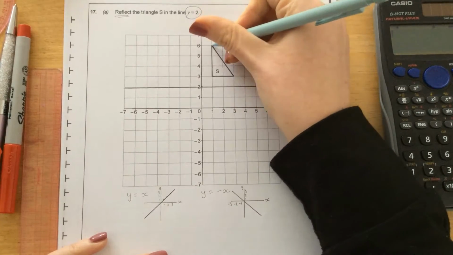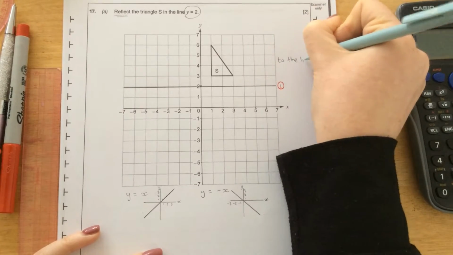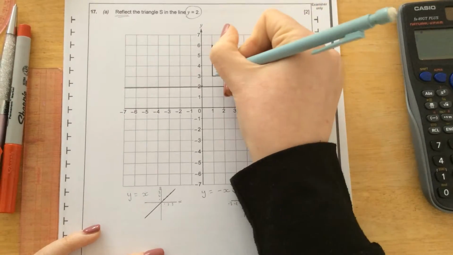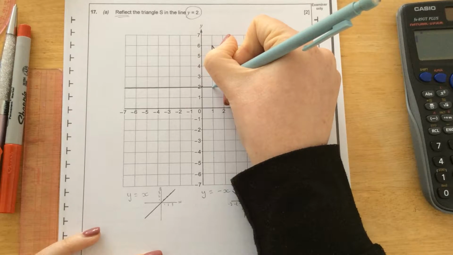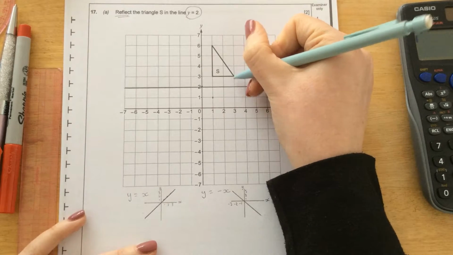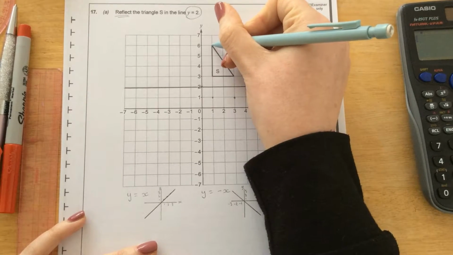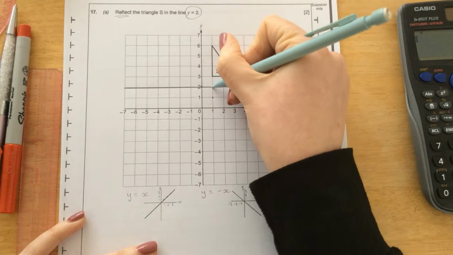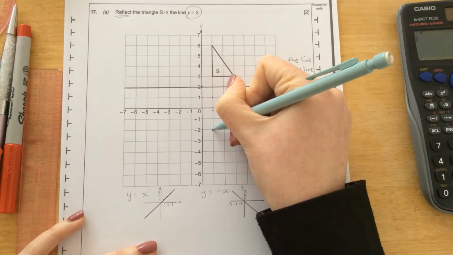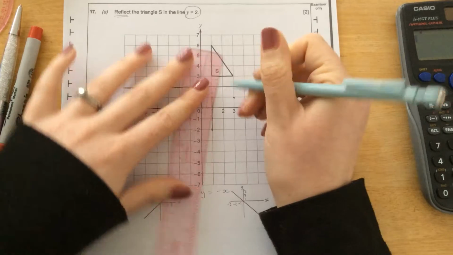So if we take each corner and we'll go how far to the line and then from the line. So this corner is 1 square to the line, so we're going 1 square from the line and put a dot. This corner is 1 square to the line, so 1 square from the line. This one here is 1, 2, 3, 4 to the line, 1, 2, 3, 4 from the line. Now I can join up my dots.